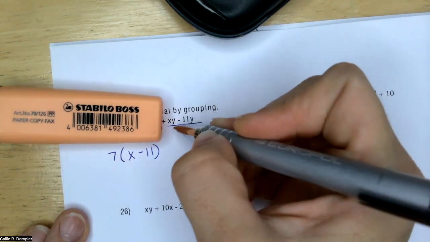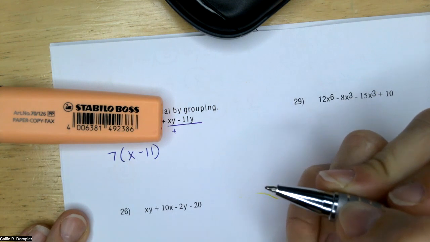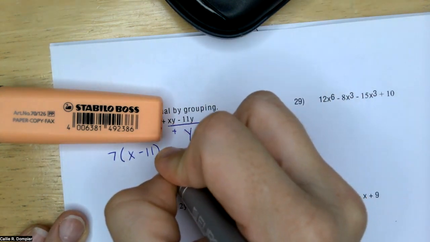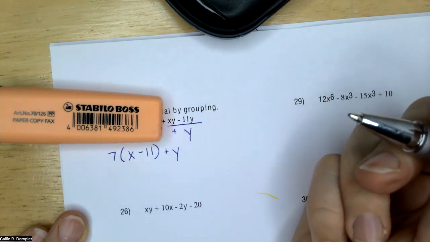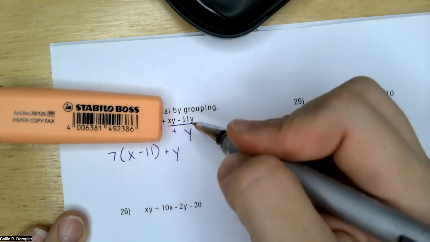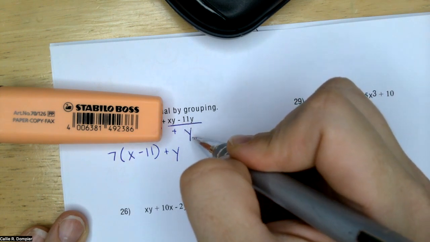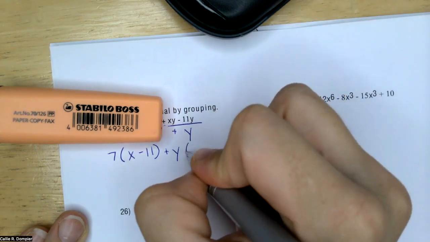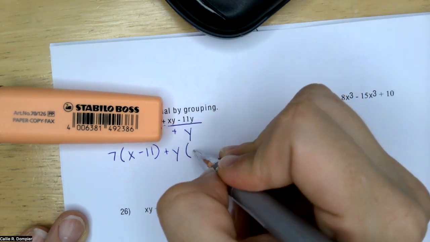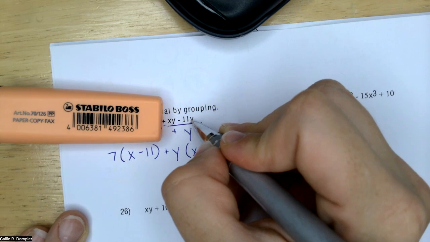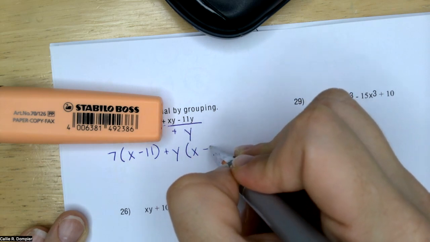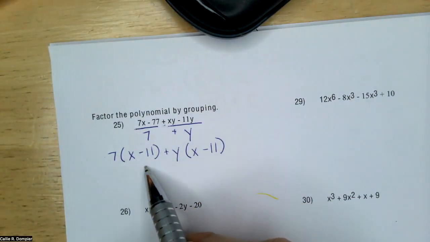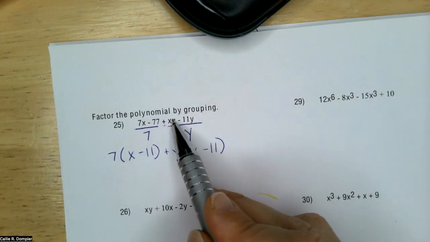If that is a plus sign right there, that means this has to be a positive greatest common factor. Xy minus 11y, the factor is y, and it's a positive y, because that is a plus sign. Xy divided by y is just x. Negative 11y divided by positive y is going to be a negative 11. So I factored out the greatest common factor from this side, and from this side.